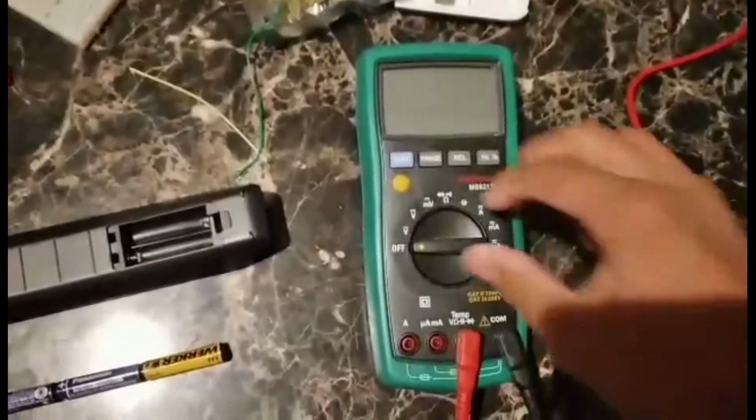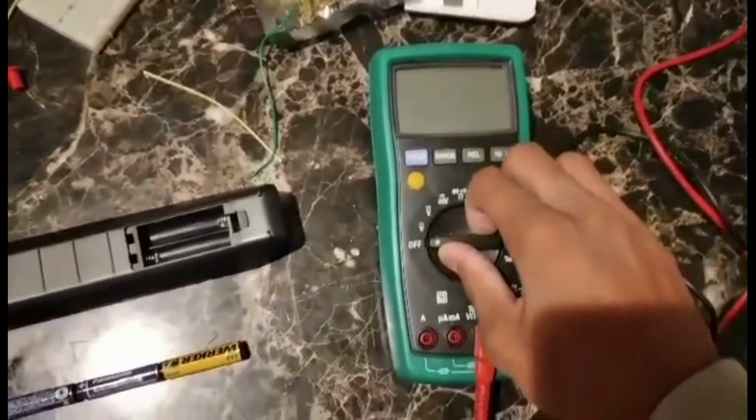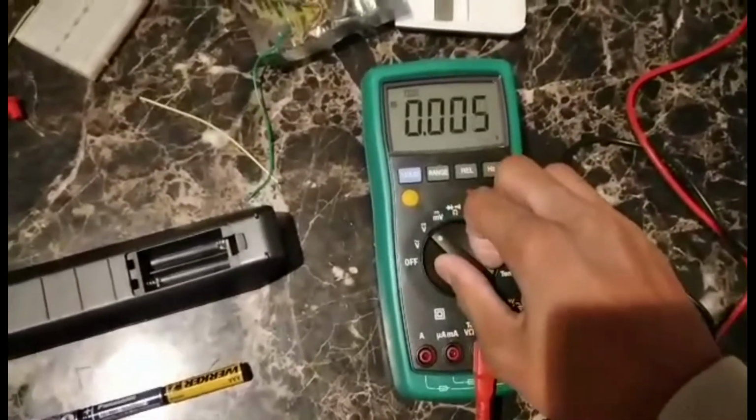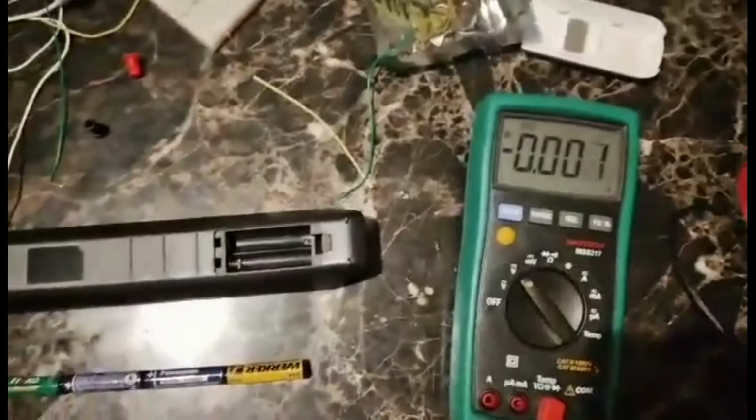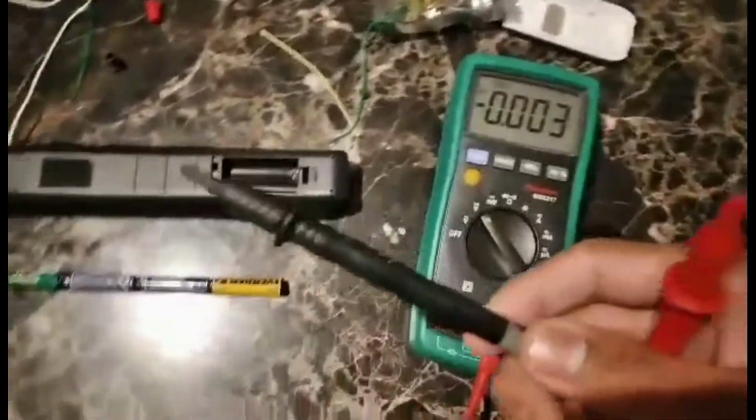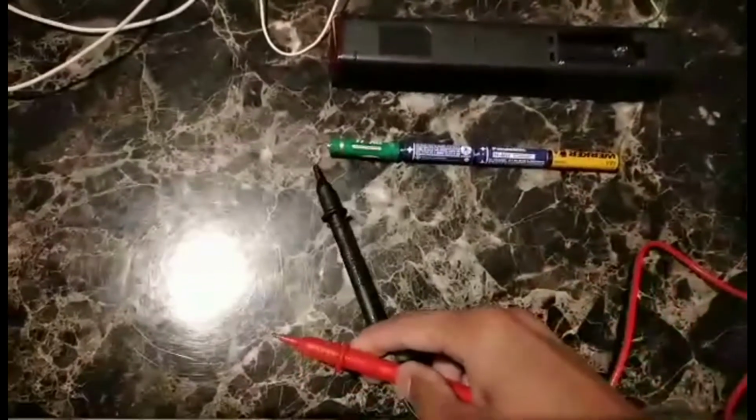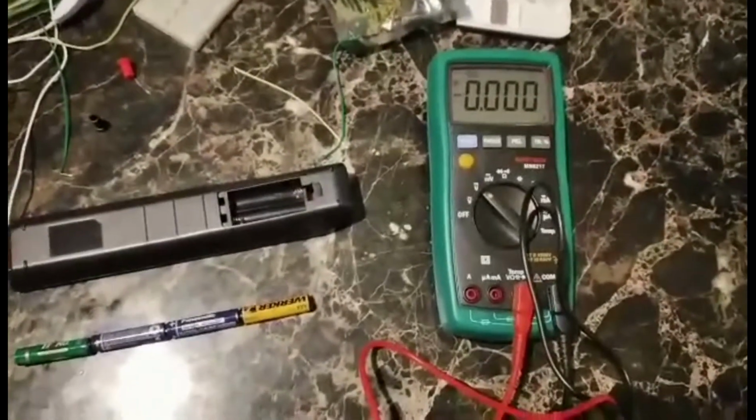Just like so. And obviously we're going to be measuring voltage, so we're going to set this to voltage, and all you're really going to do is use these two clips and put them on one side and the other, and it should read the voltage amount over there.